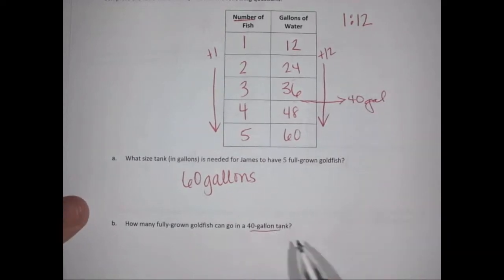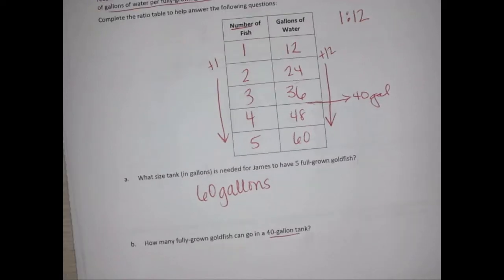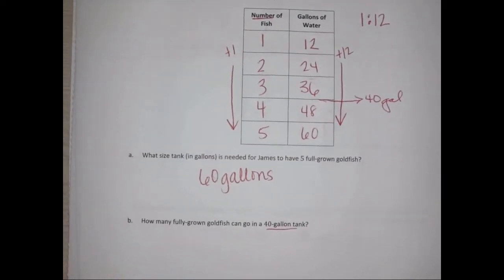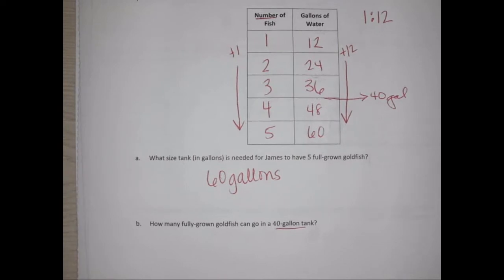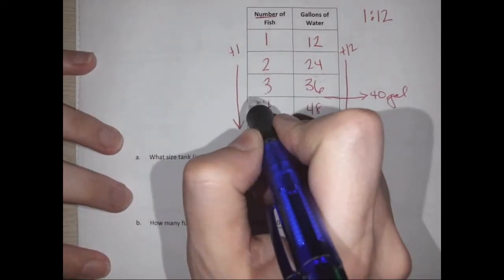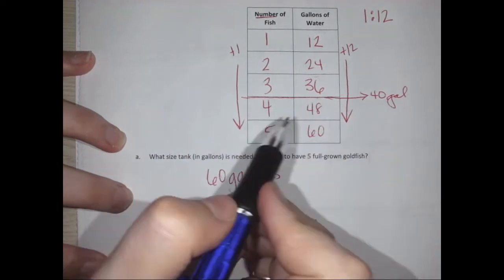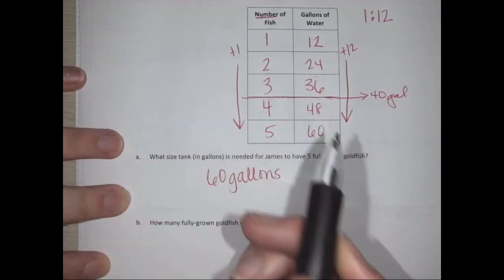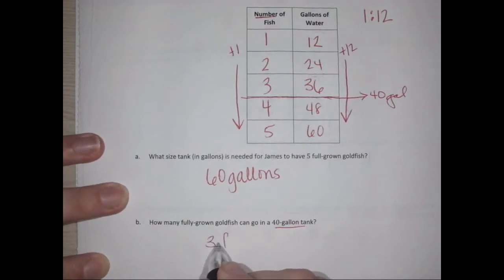So how many fully grown fish can go in a 40-gallon tank? Wesley, help us out. 3. Okay, because if we put any more than 3, we need more than 40 gallons of water. Okay, 3 fish.